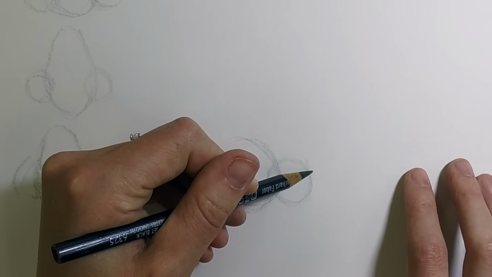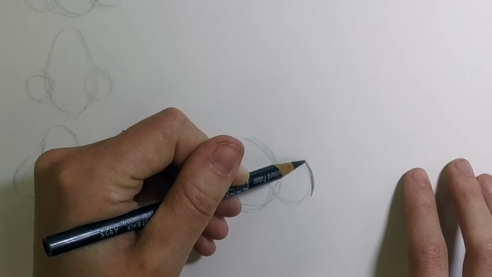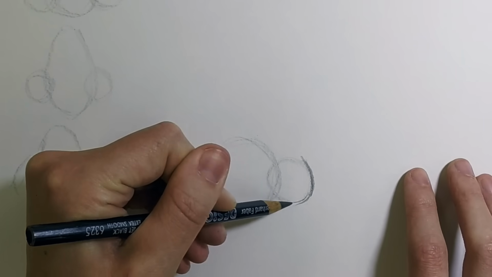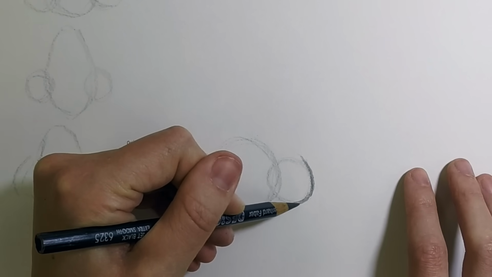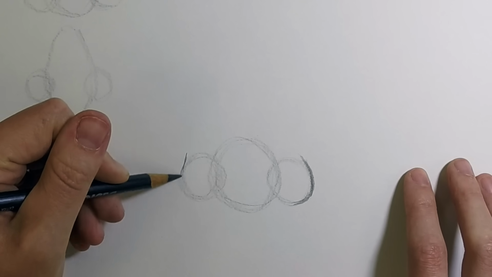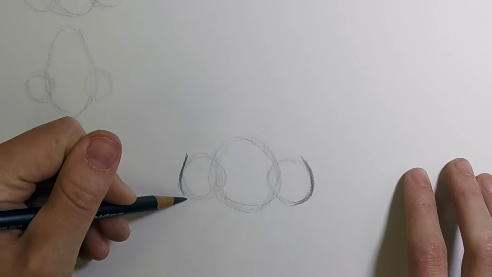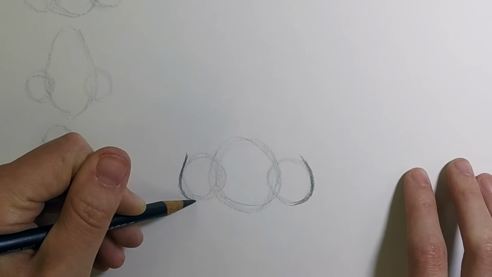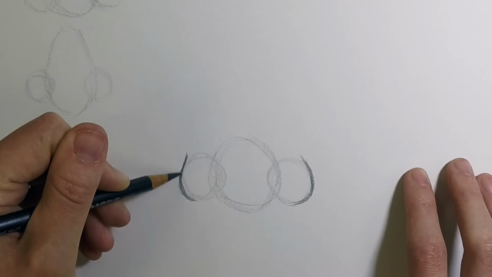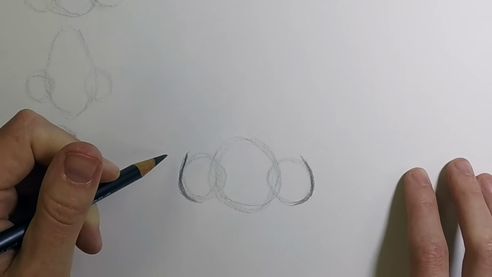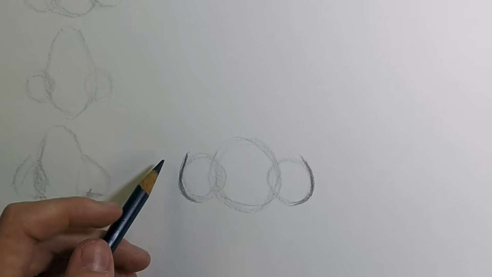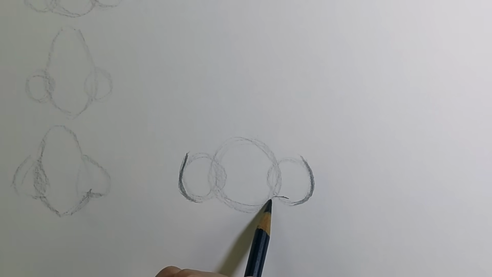What we'll start with is making the edges of the nostrils. Usually this is one of the few places where you're actually going to see some lines in the drawing, because these are generally the darkest areas of your face, depending on lighting. So kind of like two parentheses shapes to make the nostrils.